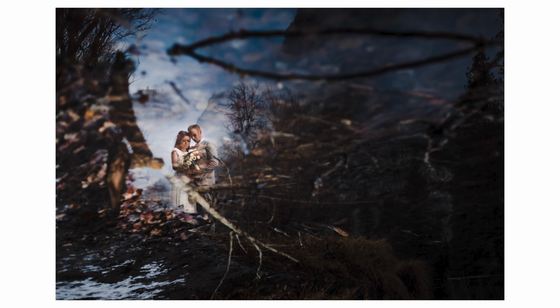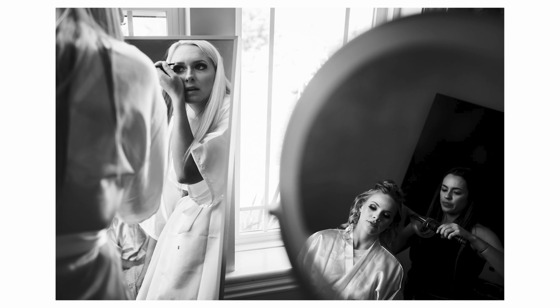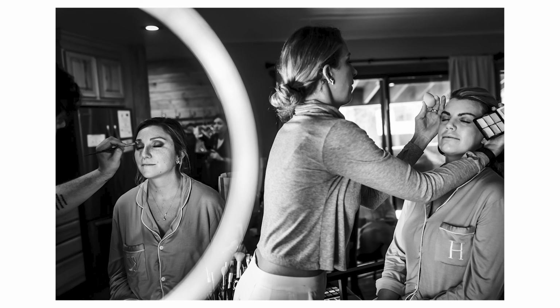And you can use reflections for different reasons. Some reflections can be just to add unique perspective to the image. Sometimes you can use a reflection to hide what you don't want to show in an image. And sometimes you can use reflections to layer multiple stories that are happening. So reflections can be so complicated.